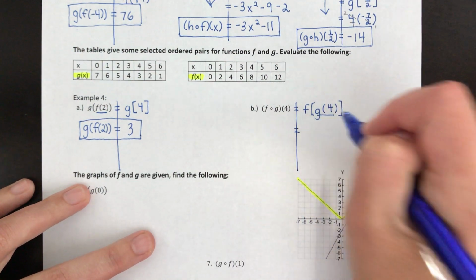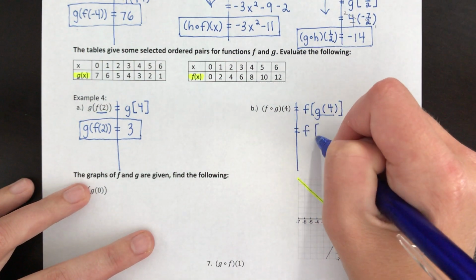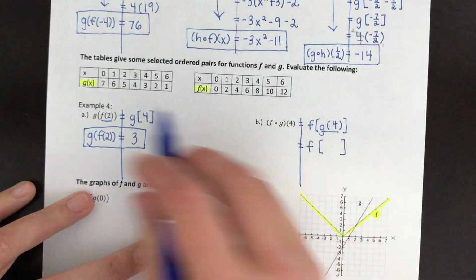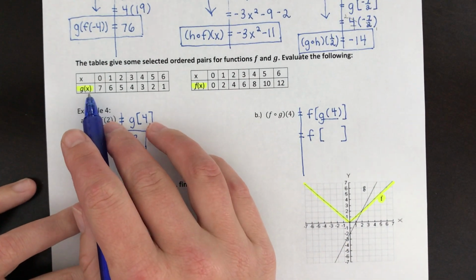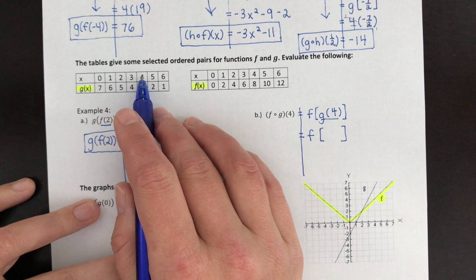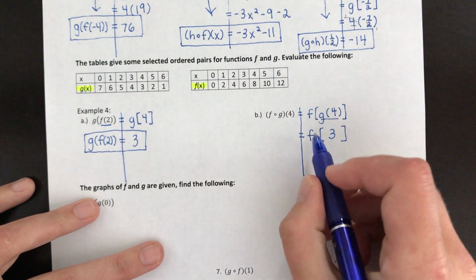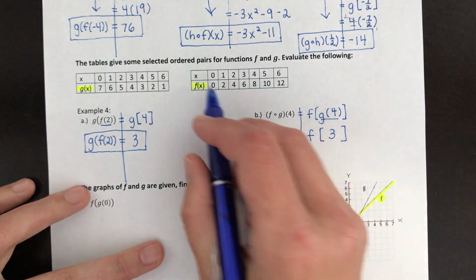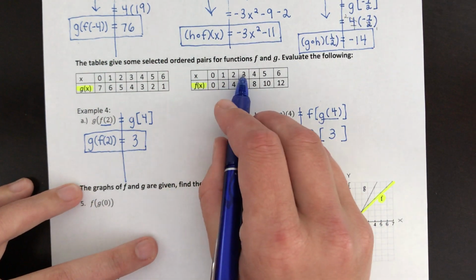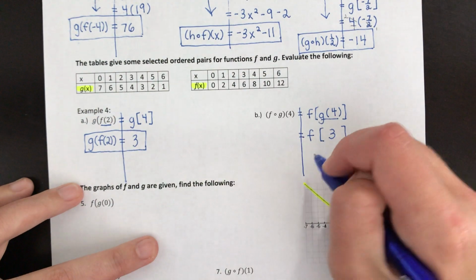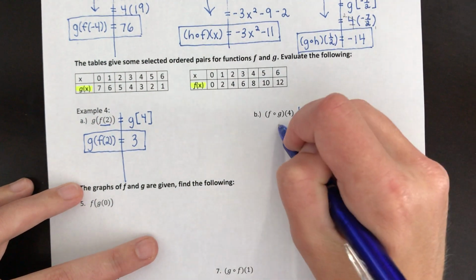Okay, so that means find G of 4 first. So F of, what is G of 4? So of course I'm going to come over here to G, and G of 4 is 3. Okay, so then I've got to find F of 3. This is F. F of 3 is 6. That's it.